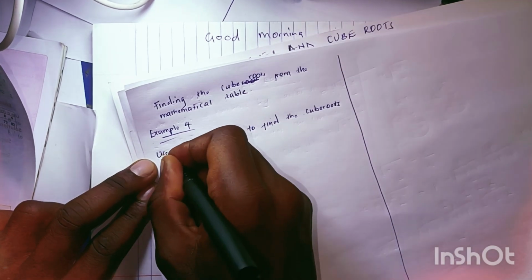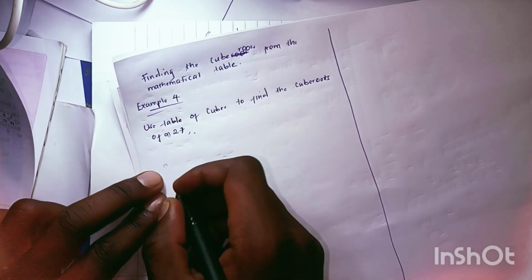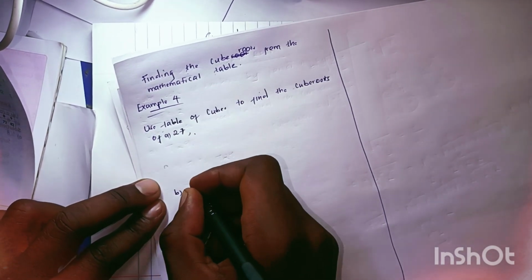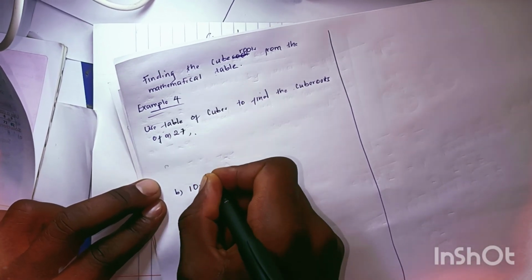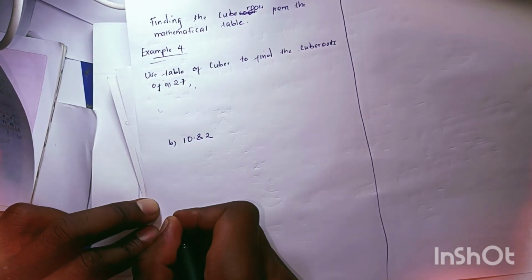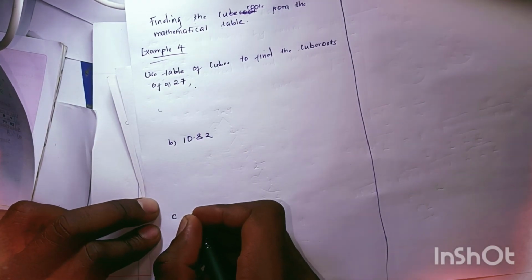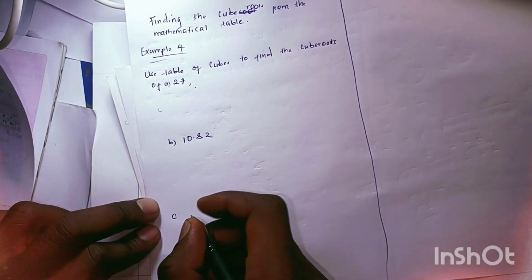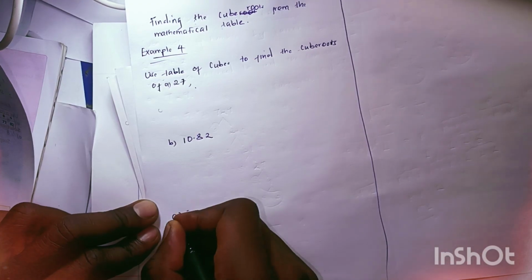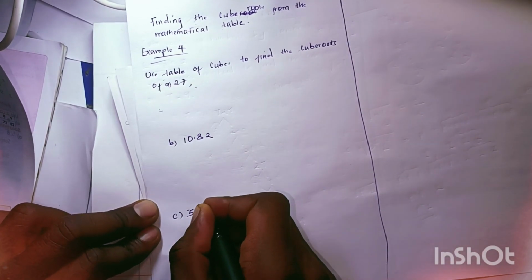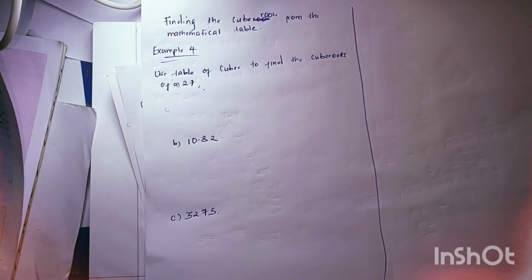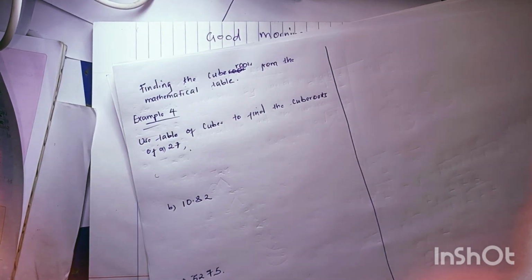Then A is 27, B is 10.82, then C is, when we finish this one, it will be easier for us, 552.75. So guys, stay tuned as I take you through this one.